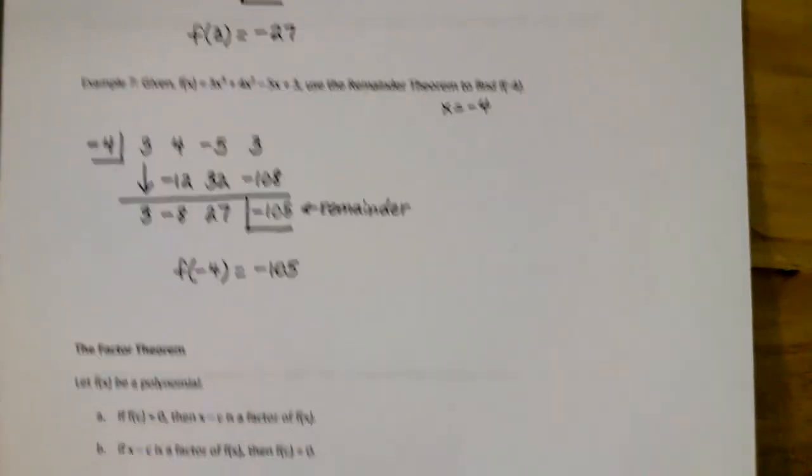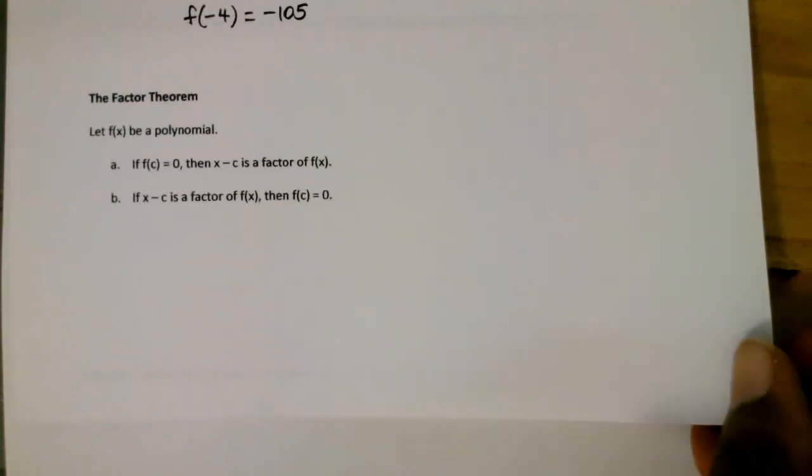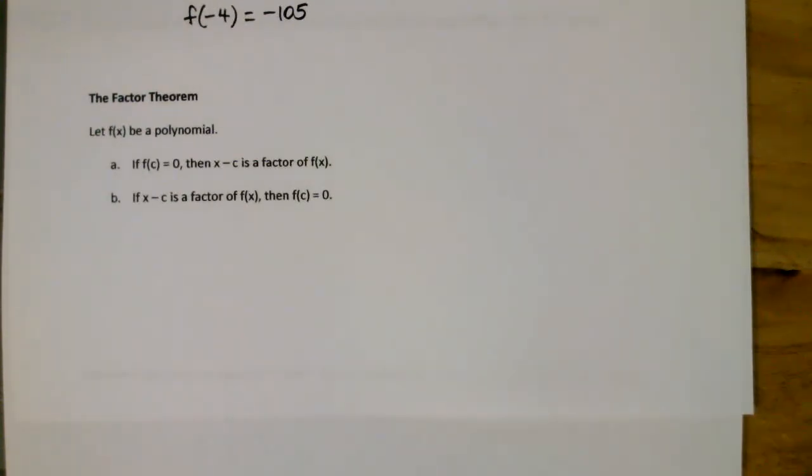Finally, we'll look at the factor theorem. Let's say you're given a polynomial f of x. Here, if f of c is equal to 0, then that means that x minus c will be a factor of the function f of x. And the other part is just the converse of part A. If x minus c is a factor of f of x, then that means f of that constant c equals 0. Okay.